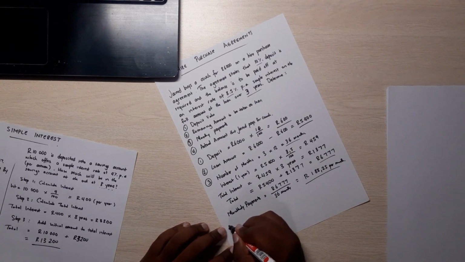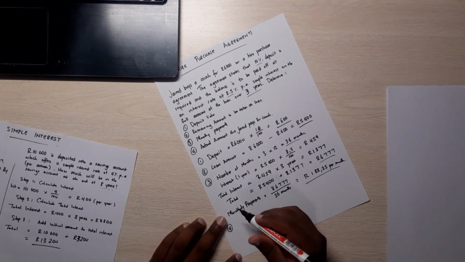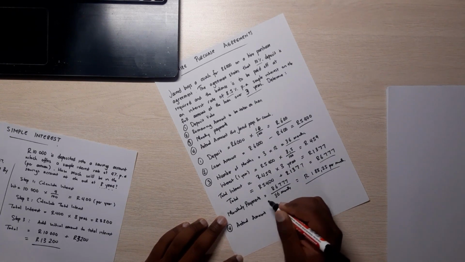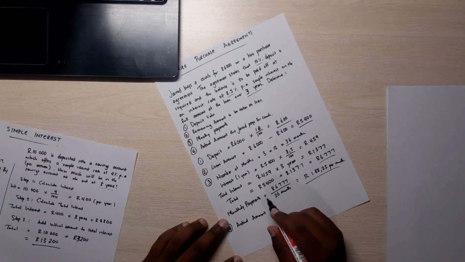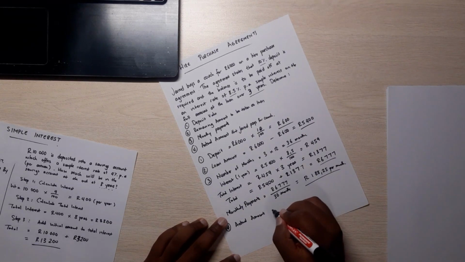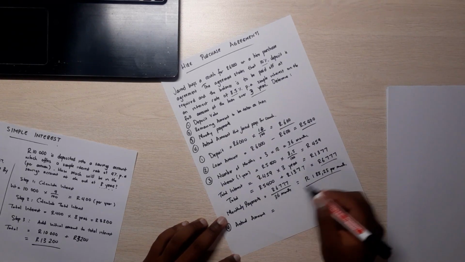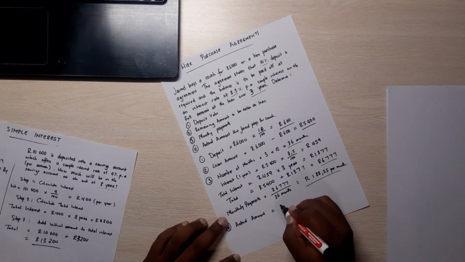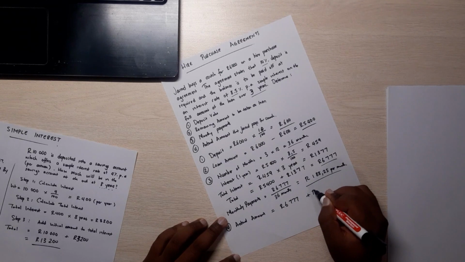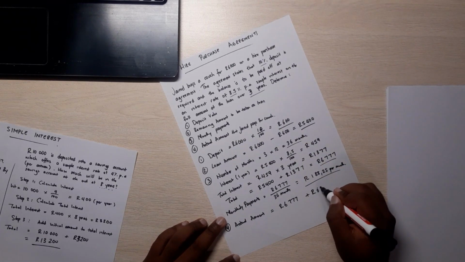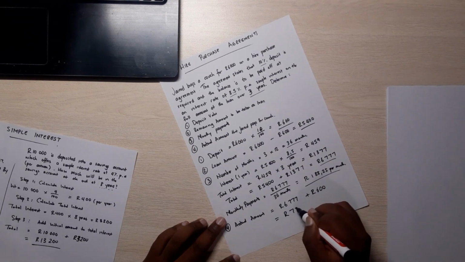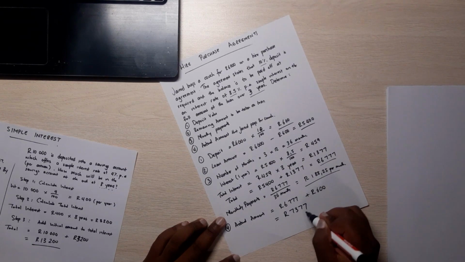And then for the actual amount that Jared pays, right, is the loan amount plus your deposit, right? So the loan amount is 6,777, but the deposit that you got here is 600, and the total is 7,377.